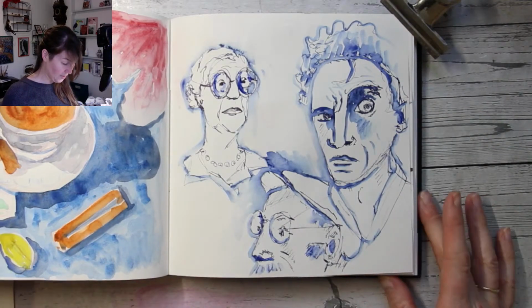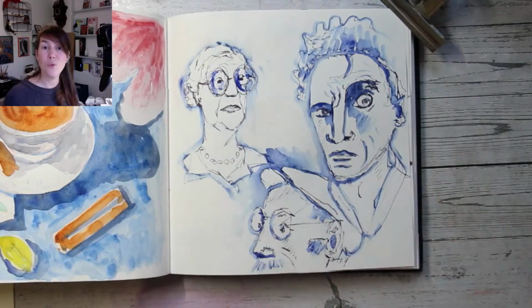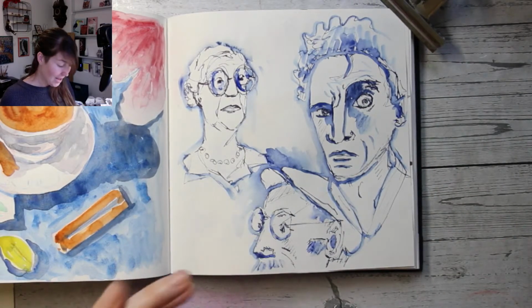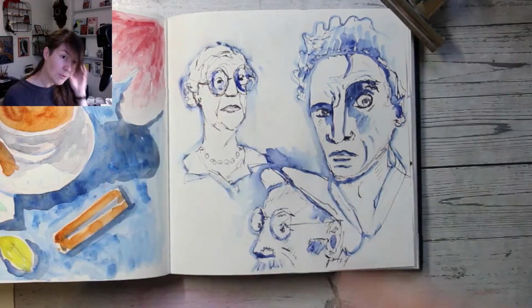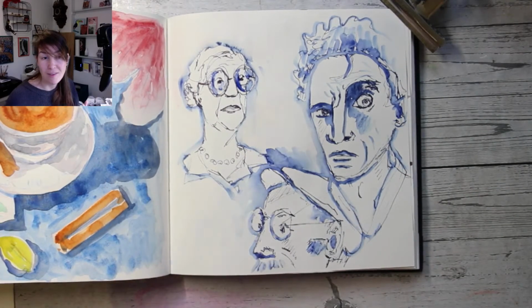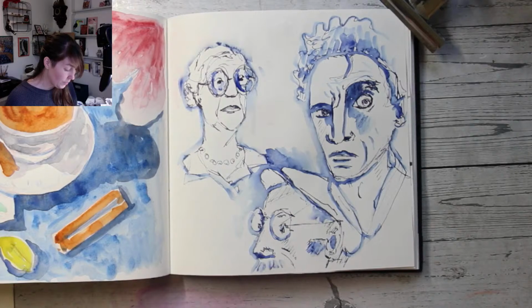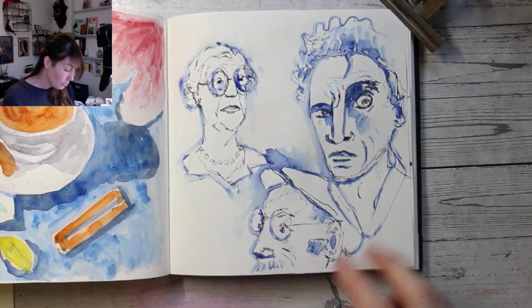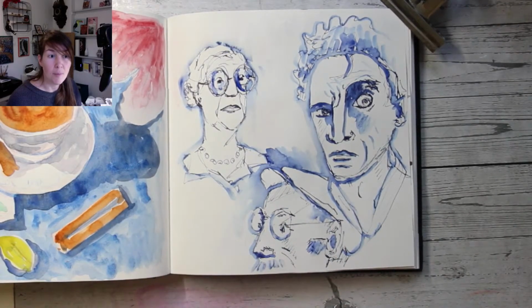I'm going to let this dry. Sometimes the water works a little bit longer than what the picture did. Sometimes when you look back 5 minutes later, the effect is quite different from when you first applied it, because that ink keeps working and keeps moving before it settles.